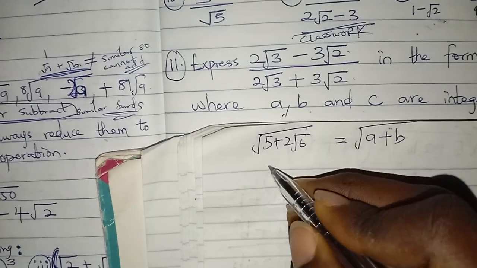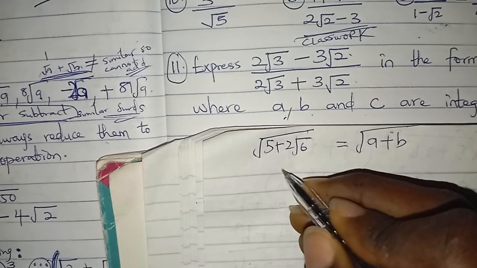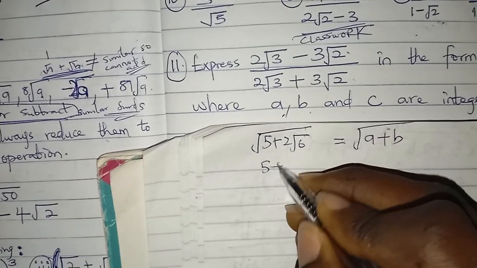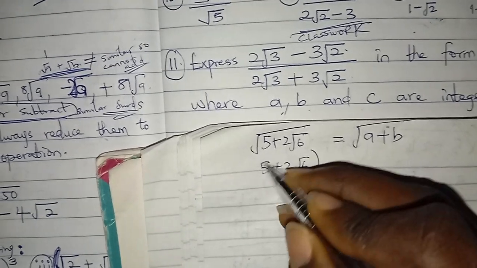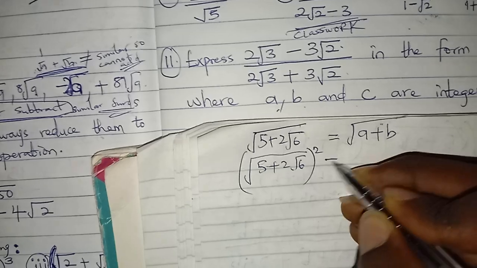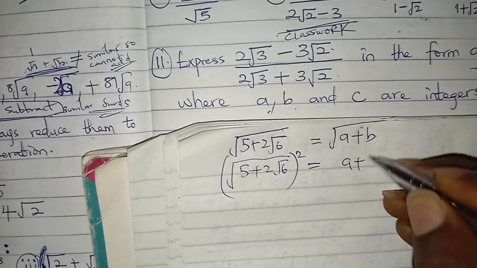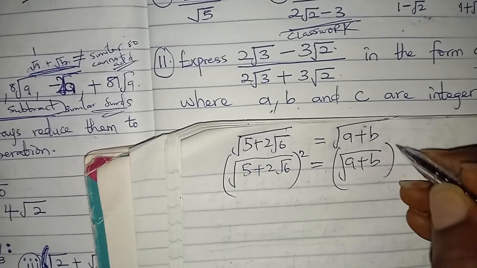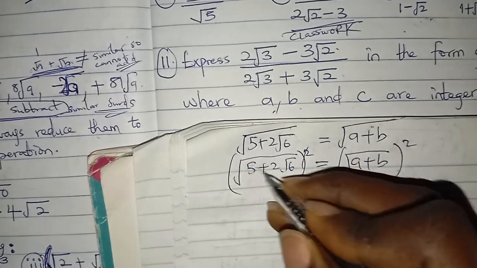So this is going to be the same thing as saying, let it be equal to, taking the square of both sides, I have 5 plus 2 root 6, squared, equals root a plus root b, squared. This is going to cancel this.